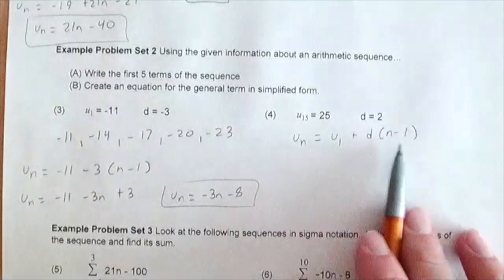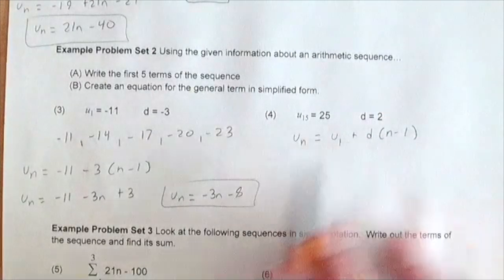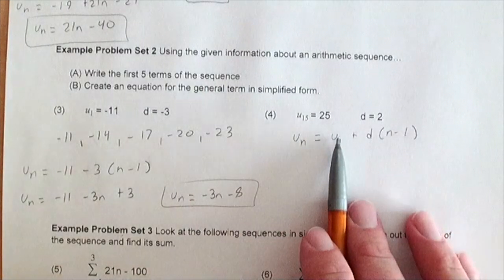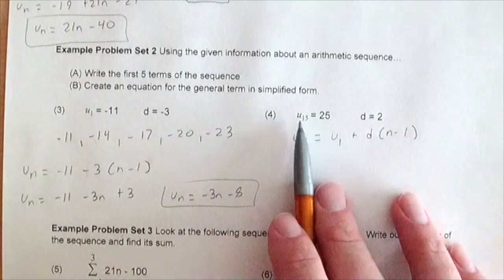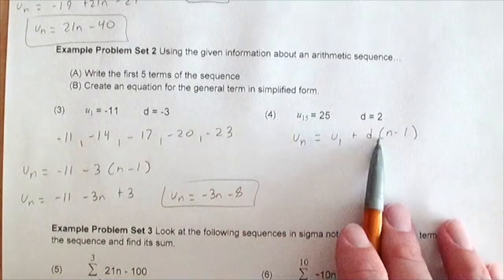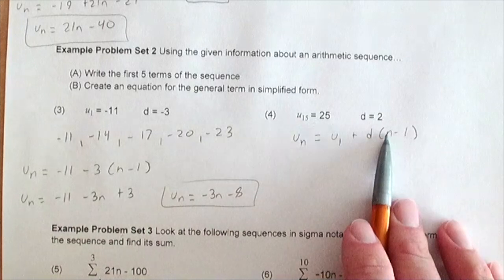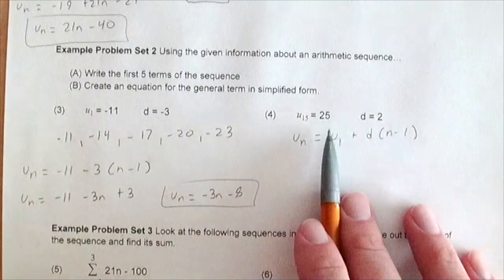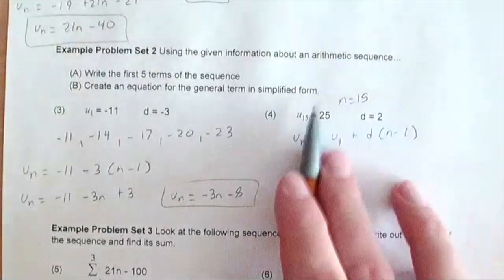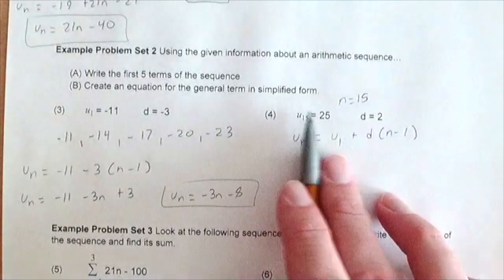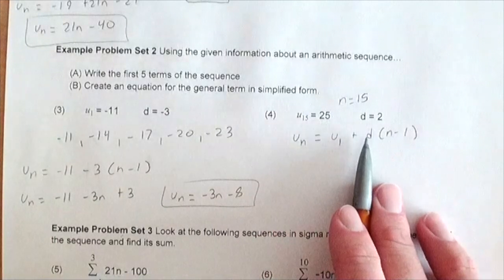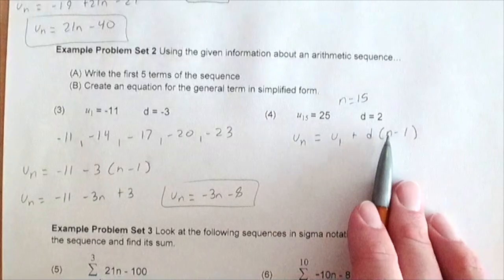We know we want this equation in simplified form, but we don't have the first term. However, U15 is something we can plug in here as long as we put 15 in for n. Remember that all we're doing is saying that this equation can tell you any term in your sequence based on the first term and the common difference if you plug in which term it is.